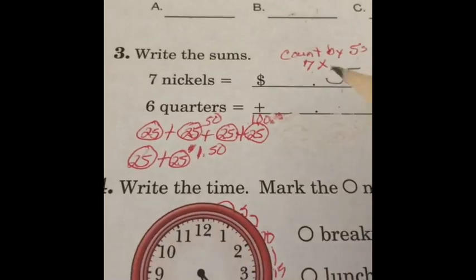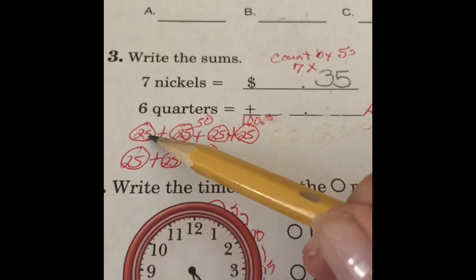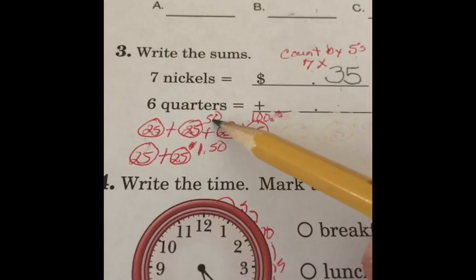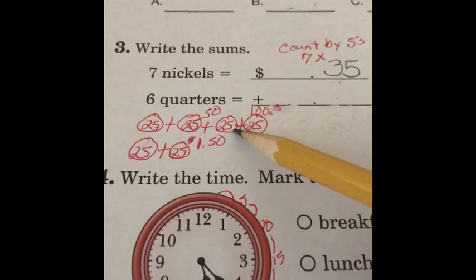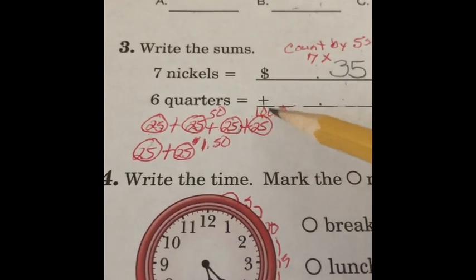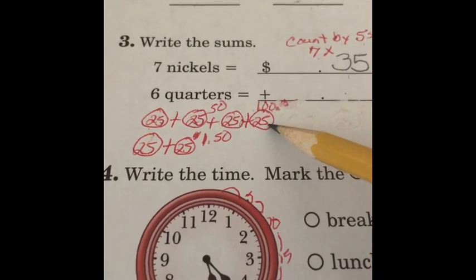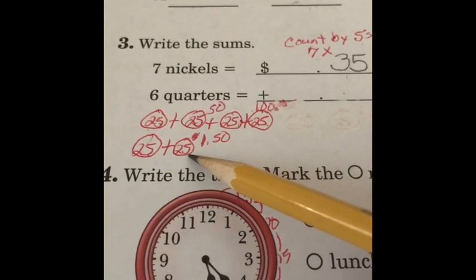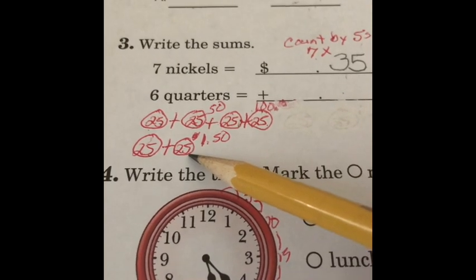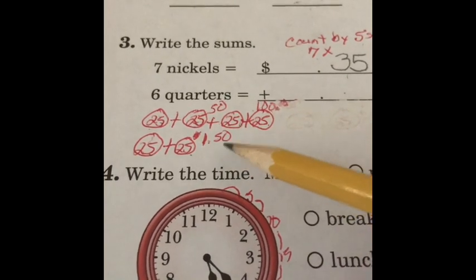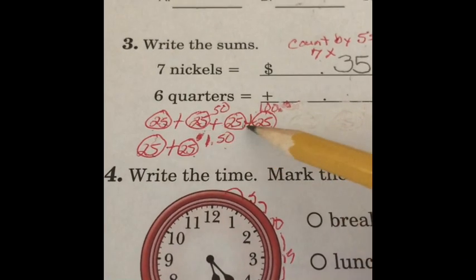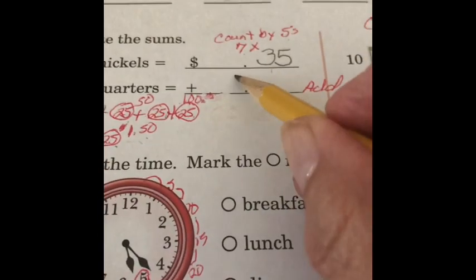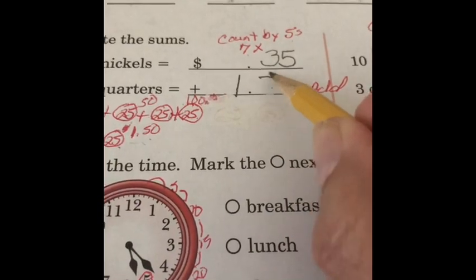Here we go. We've got 6 quarters. 25 plus 25, so that's 1/4 plus 1/4 is 50 cents. Another 25 is 75 cents. Another 25 would be $1. Another 25 would be $1.25. The sixth is $1.50. 1, 2, 3, 4, 5, 6. So 6 quarters is $1.50. So you put a 1 here and your 50 here.